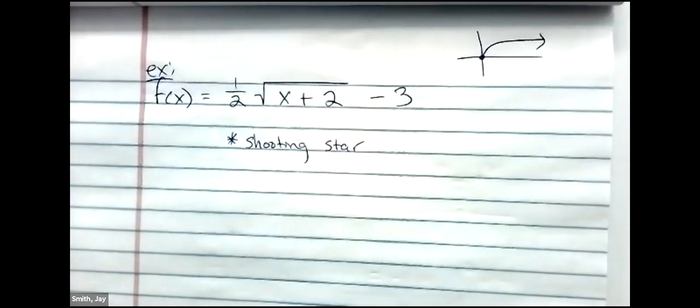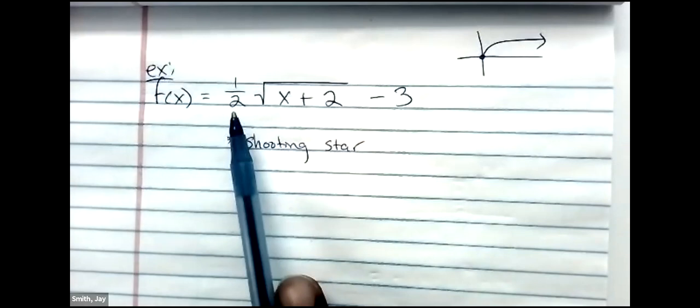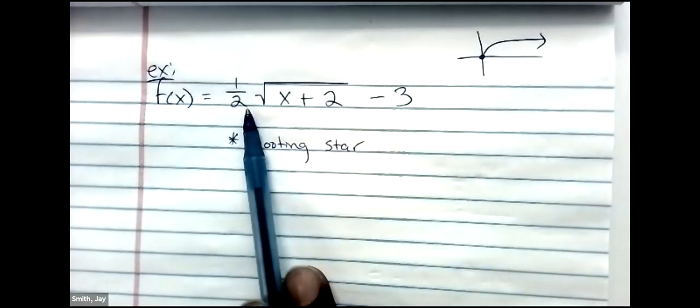Right. So here our parent graph will be that radical or the square root symbol. I believe in the previous examples, when I first introduced it to you, I called it a shooting star. At least that's what they reference it as. The graph that we're going to start with starts at the origin. It should look like so. Now this time we'll multiply the entire parent graph by 1/2. So instead of stretching, it's going to shrink by a factor of 1/2.